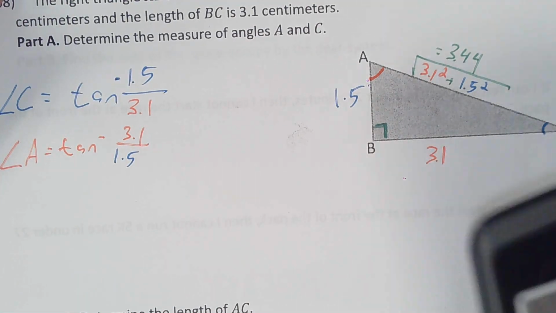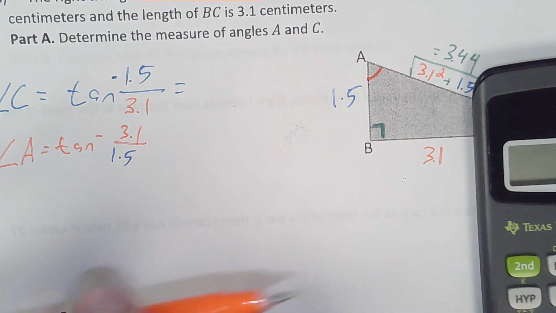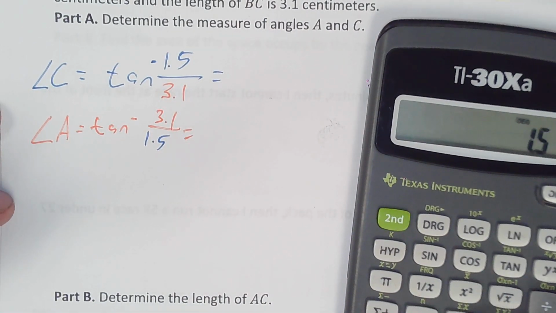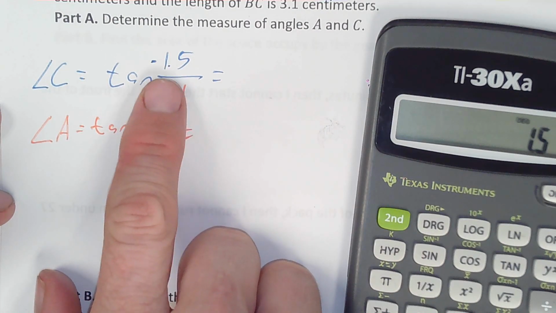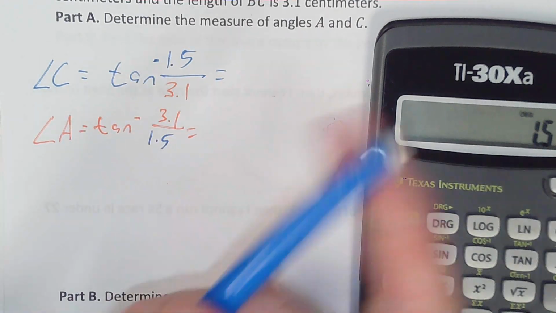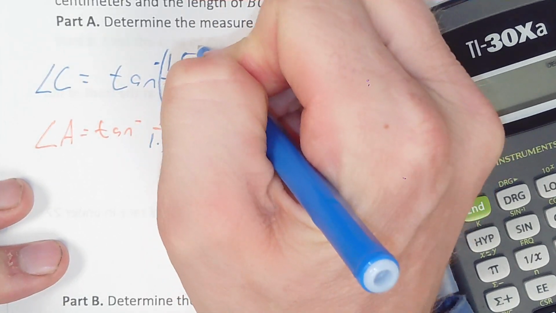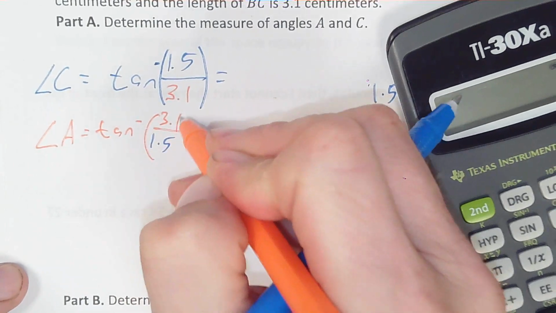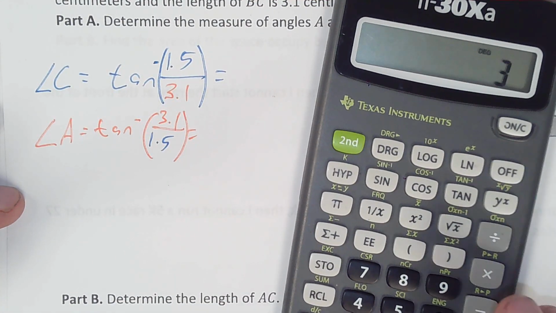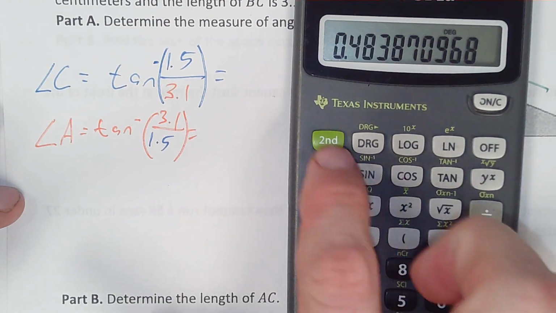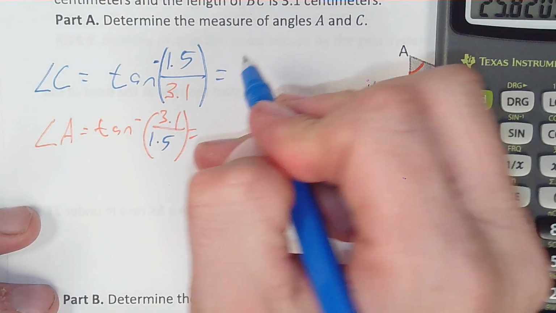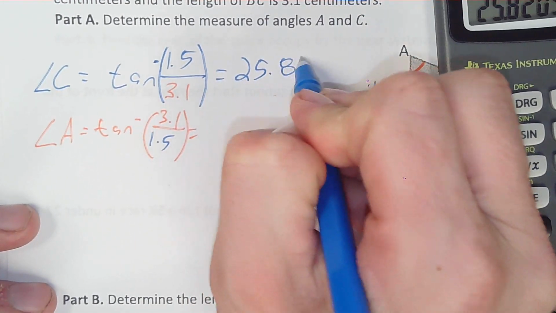All right, so here we go. This is not negative 1.5. This is the arctangent, right? So let me maybe put this in parentheses to not confuse it. It's going to be 1.5 divided by 3.1, equals, and then you take the arctangent, and this is 25.8 degrees.